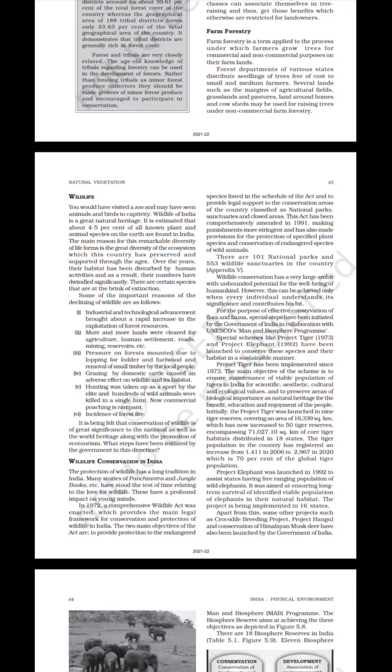In 1972, a comprehensive Wildlife Act was enacted which provides the main legal framework for conservation and protection of wildlife in India. The two main objectives of the Act are to provide protection to the endangered species listed in the schedule of the Act and to provide legal support to the conservation areas of the country classified as national parks, sanctuaries, and closed areas.